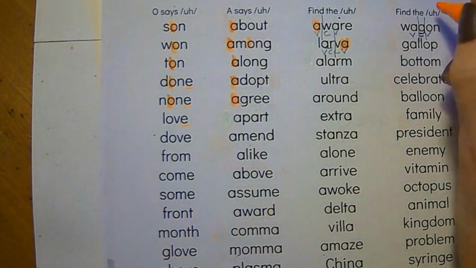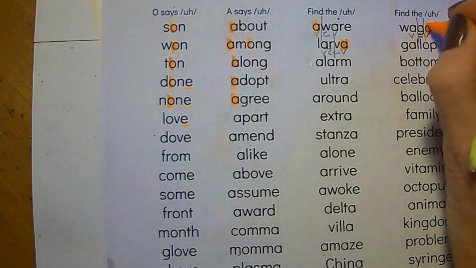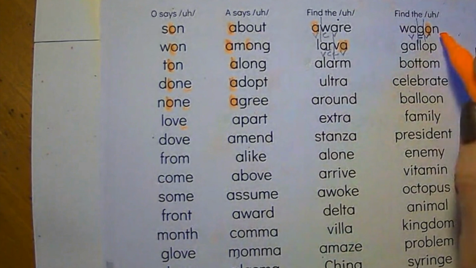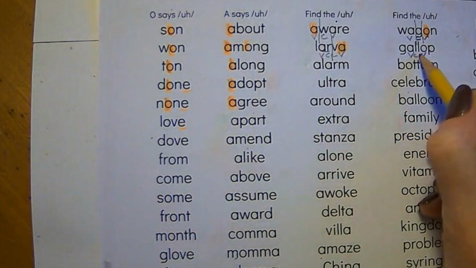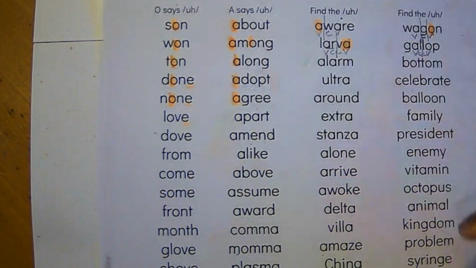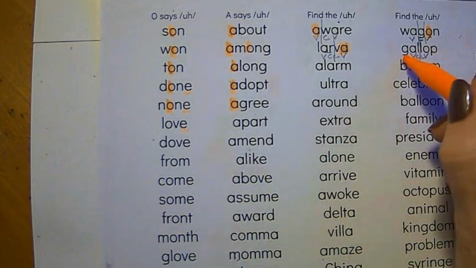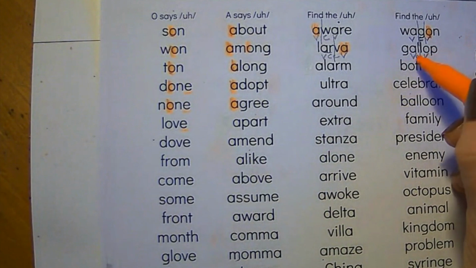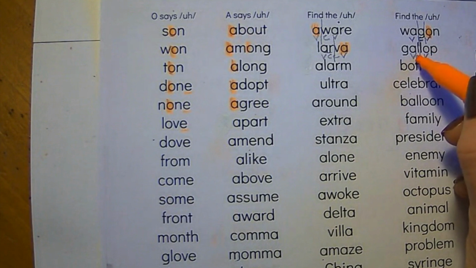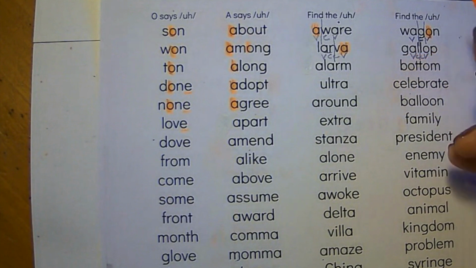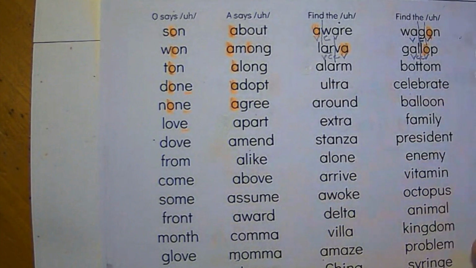And which vowel is saying schwa there? That O. That O is schwa. And they would continue marking and then reading. Is that "gallop"? Is that first vowel schwa? "Gallop"? That doesn't sound right. How about that second vowel? Is that schwa? "Gallop." Gallop. Yes, that one is schwa.